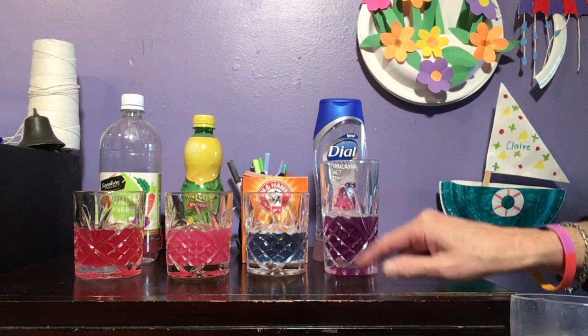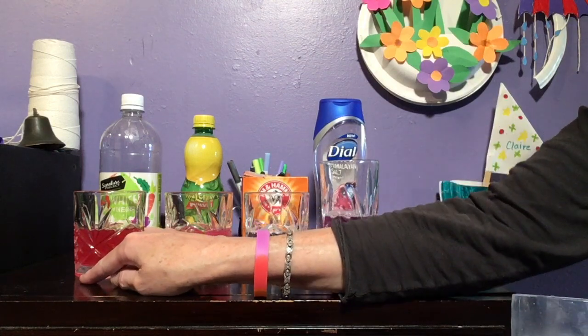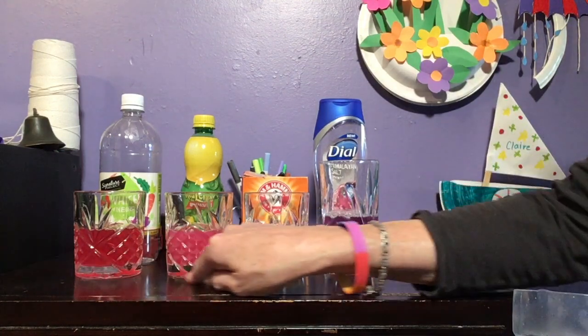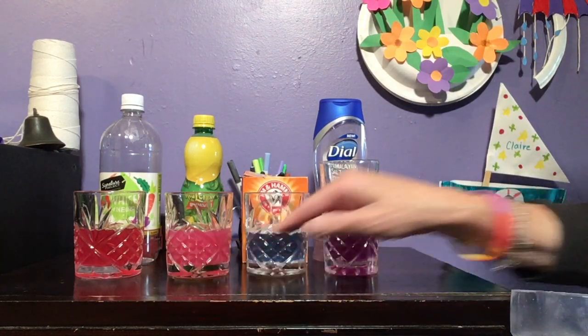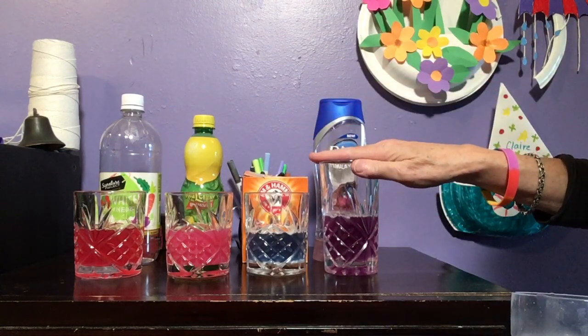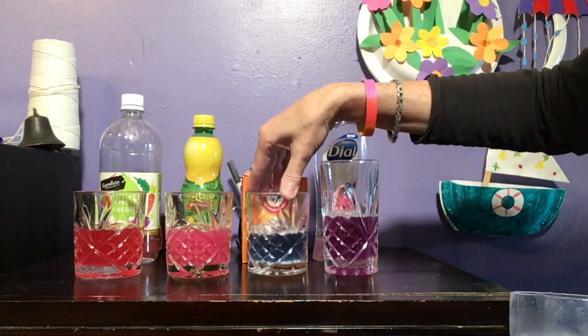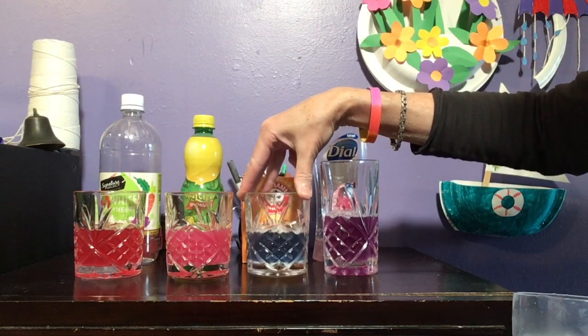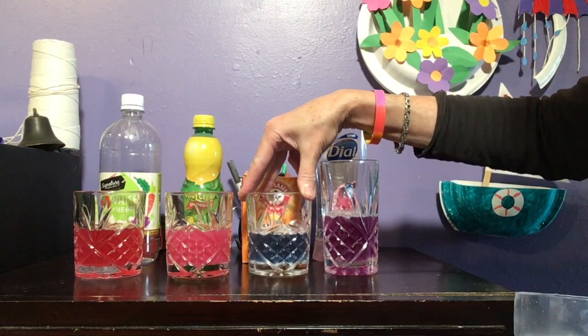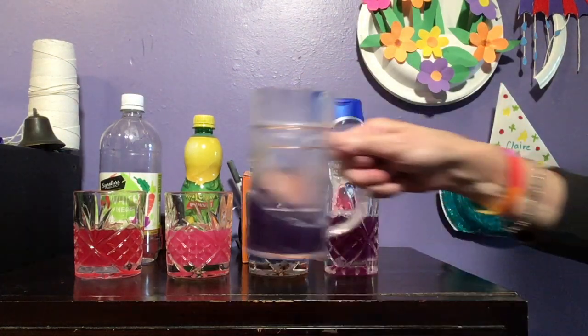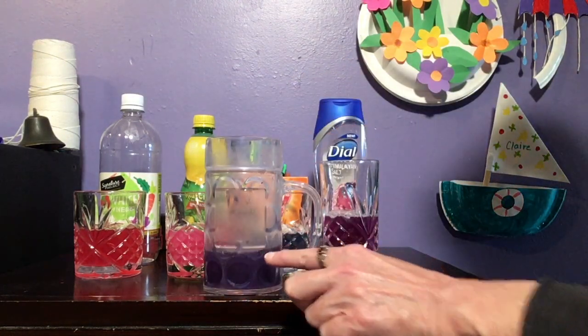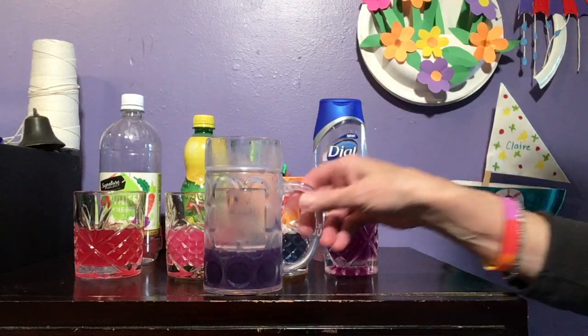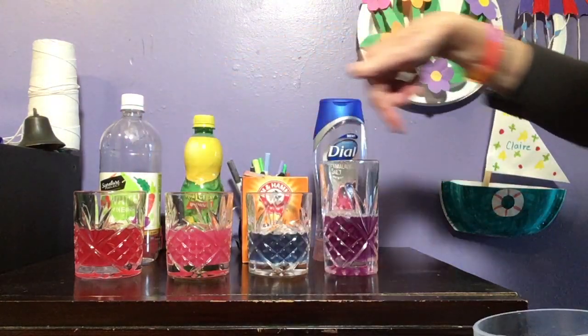So if it's an acid, it has a pH of between 1 and 6. And neutral has a pH of 7. And bases have pHs that go from 8 up to 14. The highest number is 14. All right, try it at home. Make yourself some red cabbage pH indicator and test some liquids in your house.